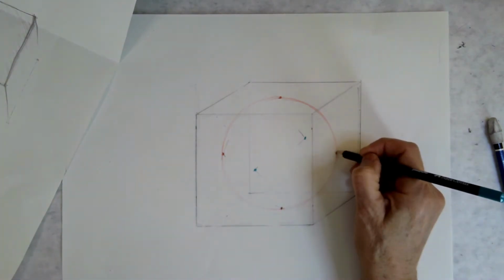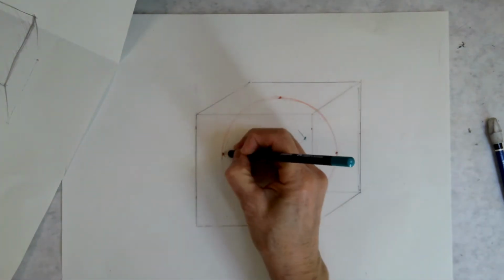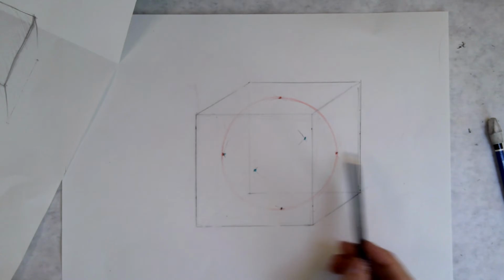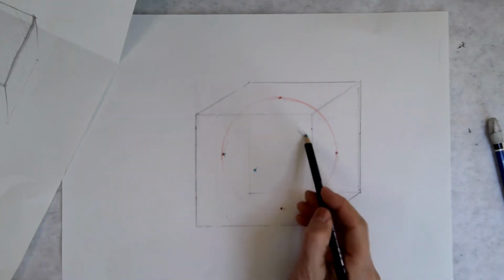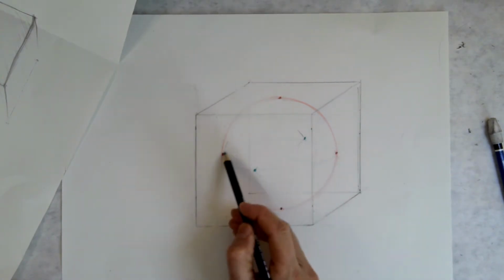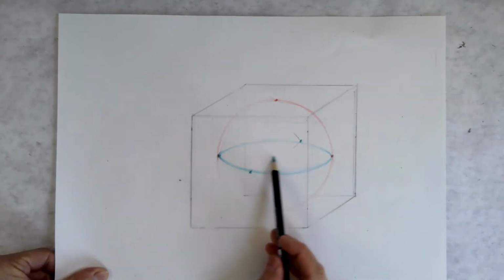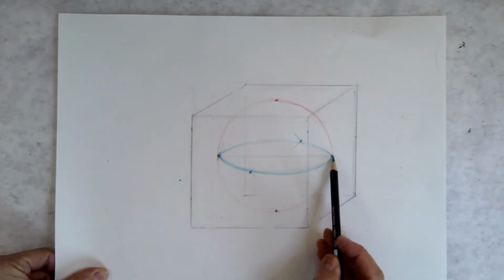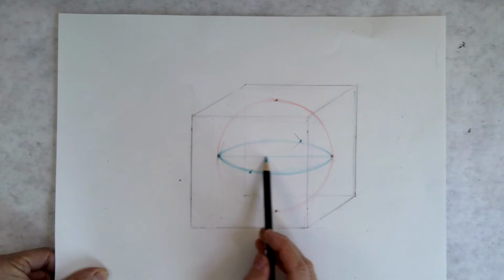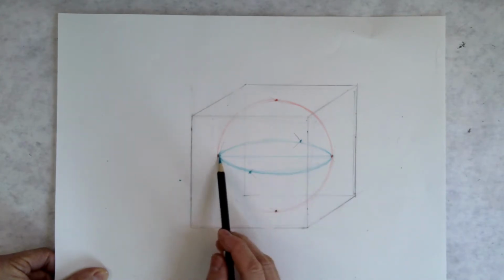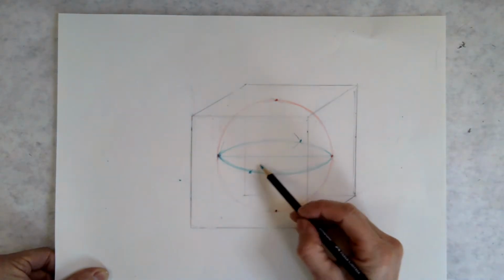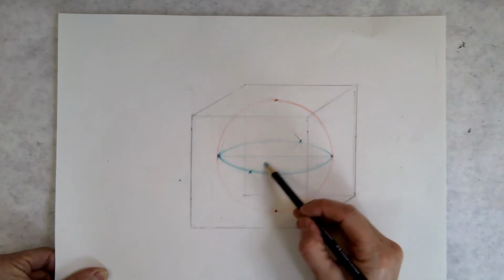We already know the center of the 2 side planes. So now I'm going to connect those points with an ellipse. So the axis of rotation of your ellipse, remember, your ellipse has an axis of rotation major and an axis minor.